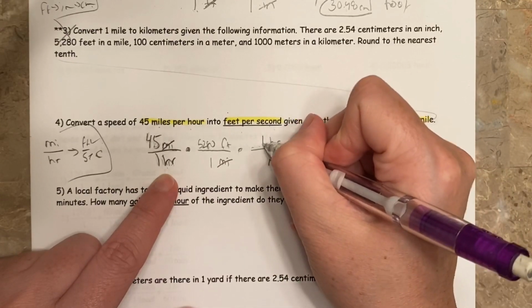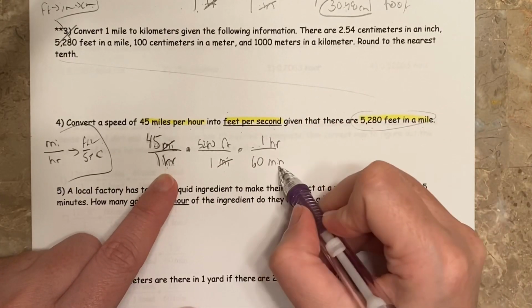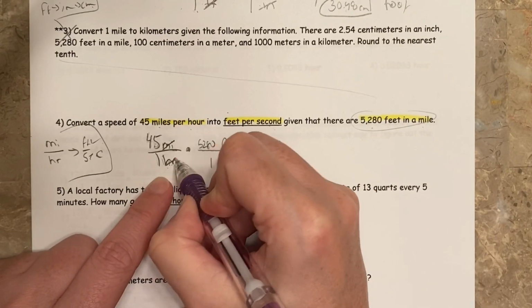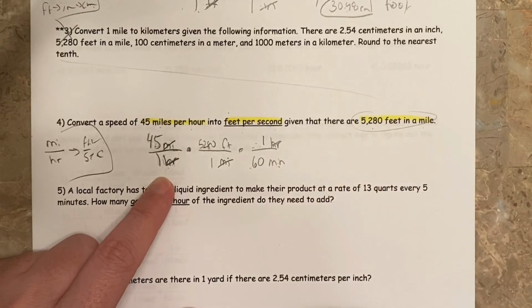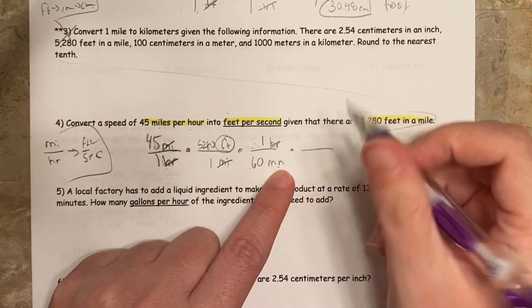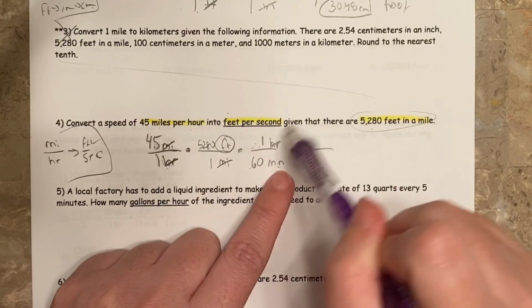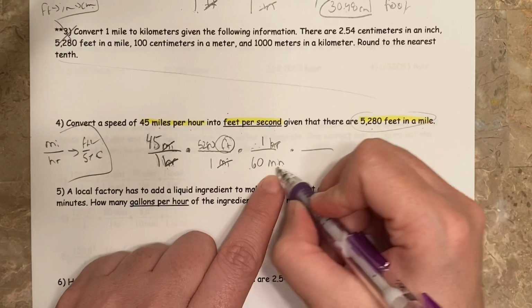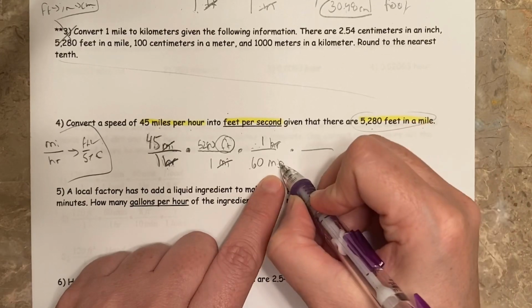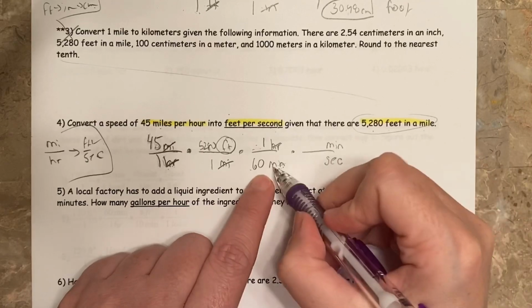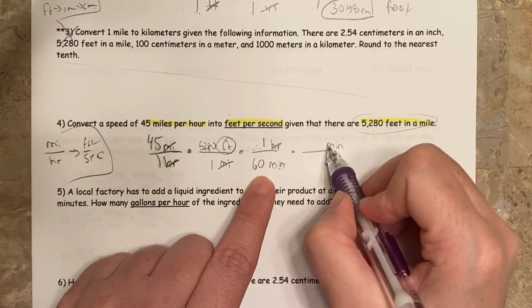So 1 hour is 60 minutes. So 60 minutes in 1 hour. And what that allows me to do is get rid of this unit and this unit. So I have my feet, which is good. Now I have minutes, but now I have to go to seconds. So I want to get rid of the minutes. So diagonally put the minutes, and I want to keep the seconds. Remember, diagonally is what cancels out.